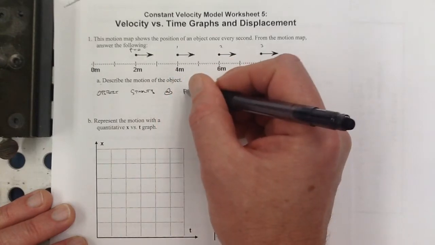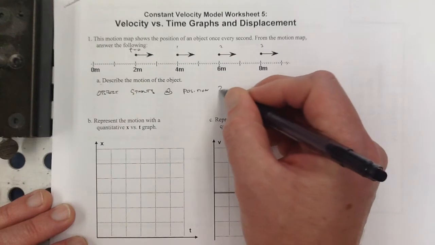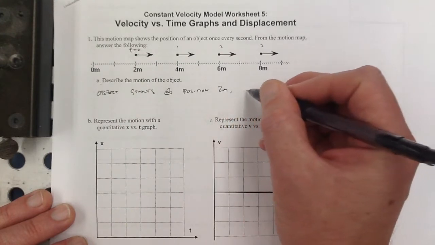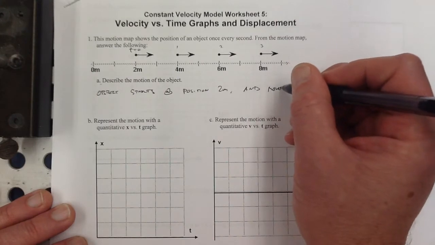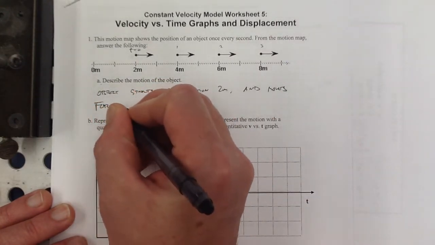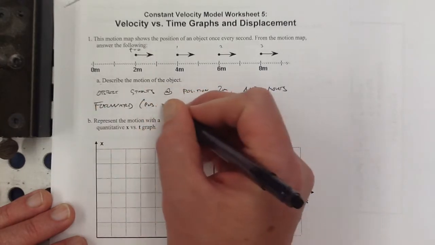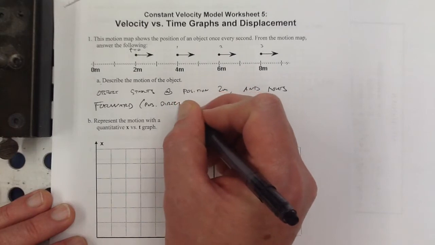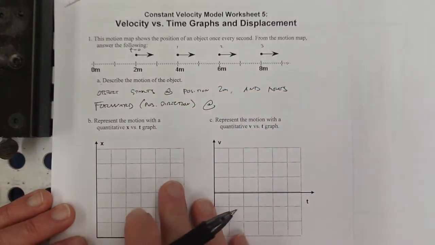So I'm going to say the object starts at position 2 meters and moves forward, or you could say the positive direction, at, let's see, how fast is it going?